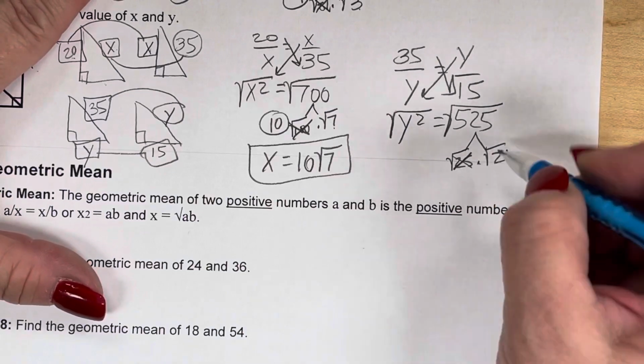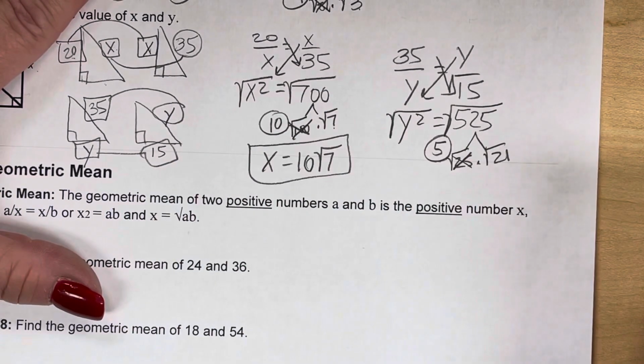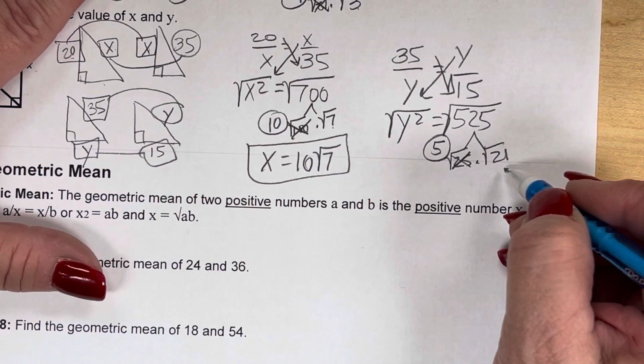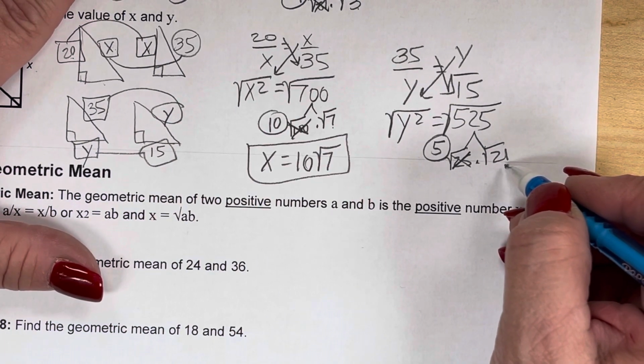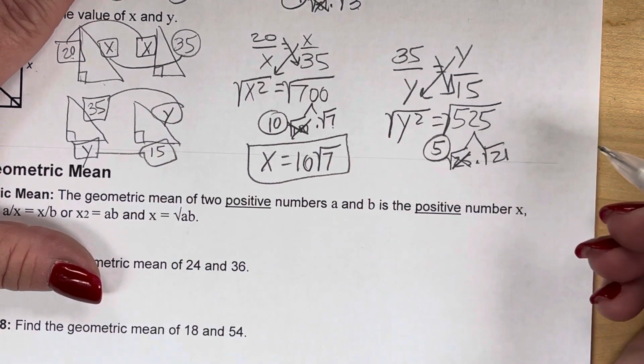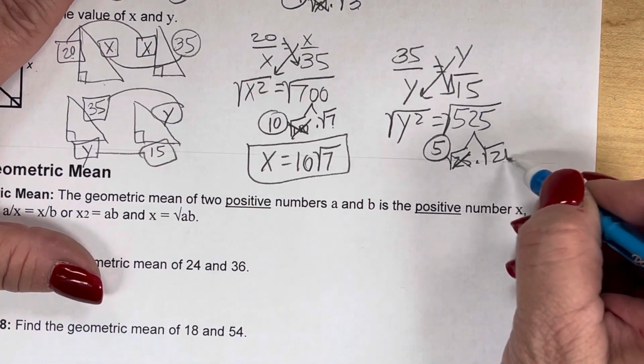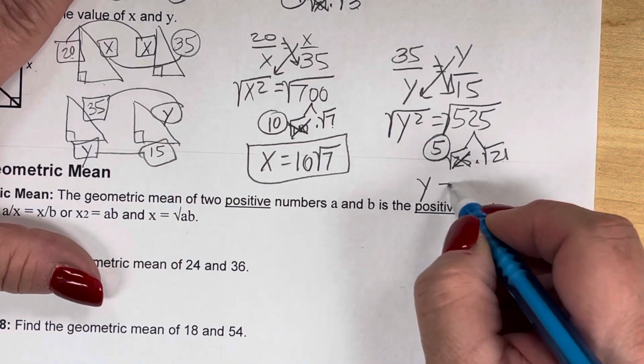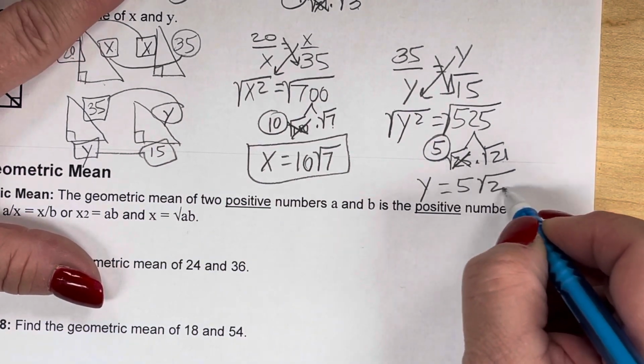And, of course, square root of 25 is 5. That comes out of the sign. I know 21 is kind of big, but you could look up the factors. 1 times 21, 3 times 7. That's it. None of those are a perfect square, so there's not a hidden perfect square inside of there. So y is going to equal 5 square root 21.